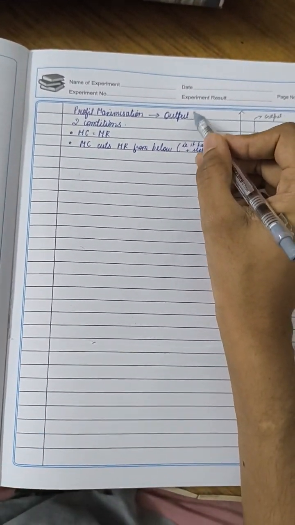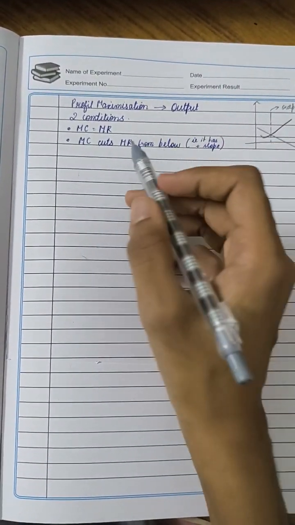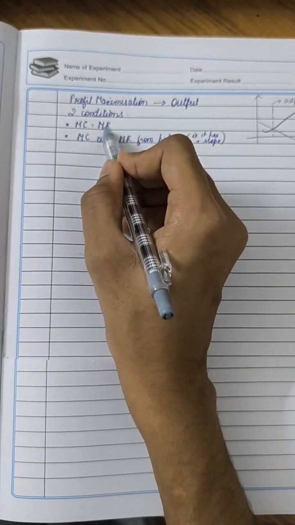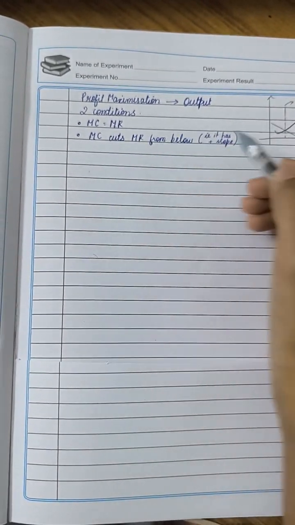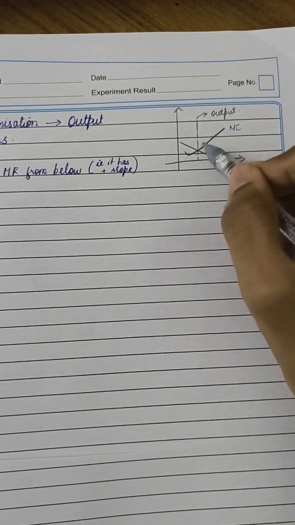And how will we get this output? We'll get this output using two conditions. First one is marginal cost is equal to marginal revenue, and second one, marginal cost curve cuts MR from below. Like here, marginal cost and MR should meet, and it is cutting it from below. So this is the output region.